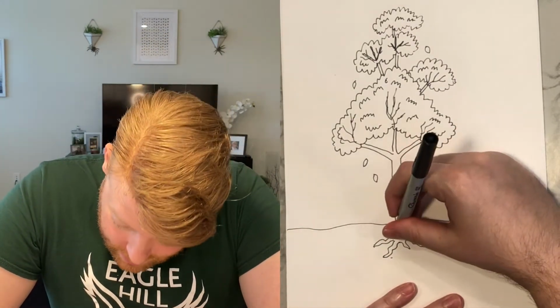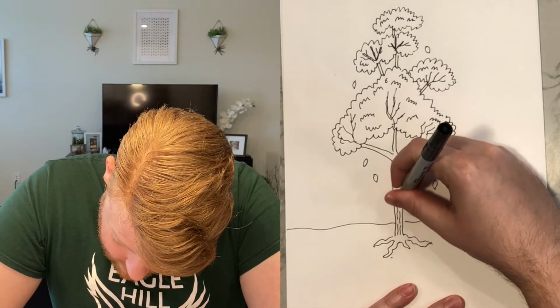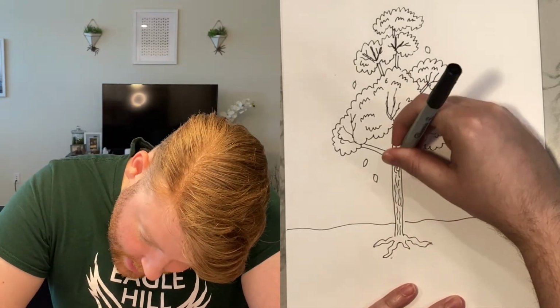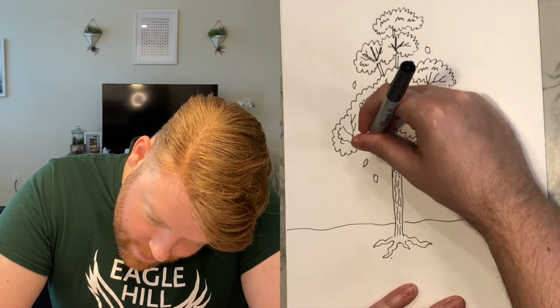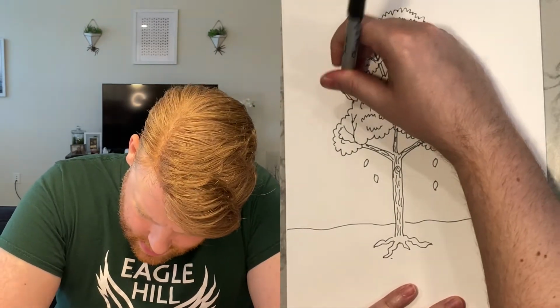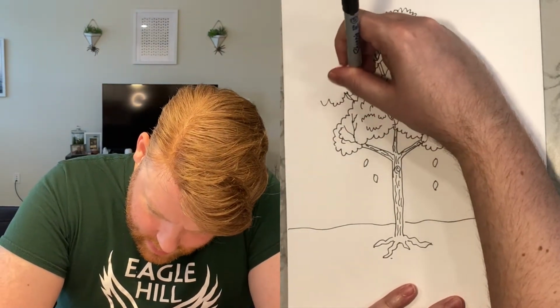Then what you can do is you can make the bark. So for the bark, you can make more lines inside of your trunk. And that's gonna make it look like bark. And you can draw some circles for the knots of the tree or where branches are cut off. And then I think I'm just gonna add a few more wavy lines inside. And then another level of leaves.